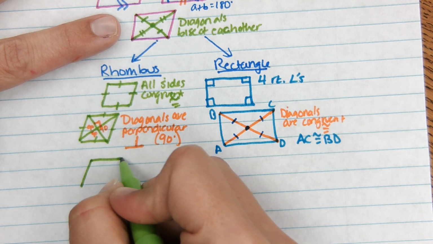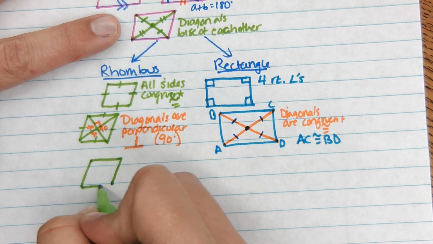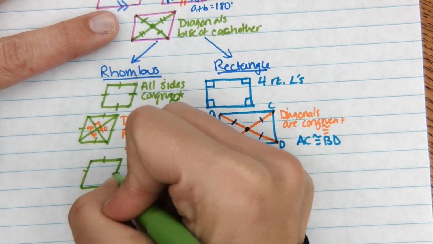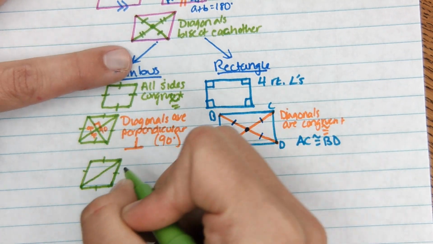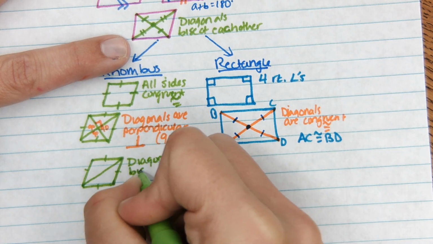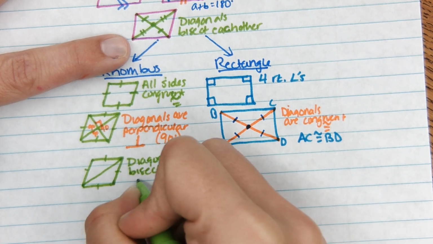And one more thing with a rhombus, the diagonals actually bisect the angles. So diagonals bisect the angles.